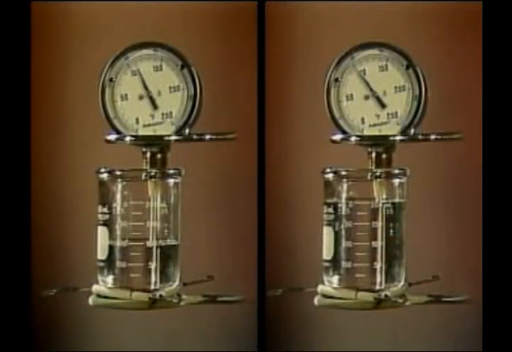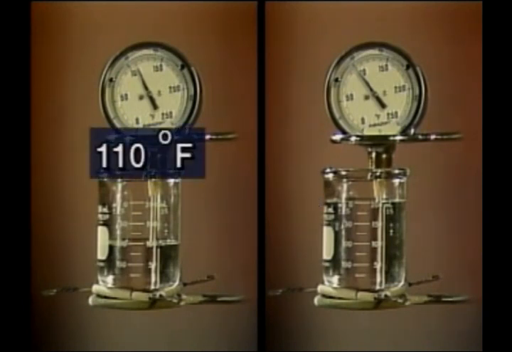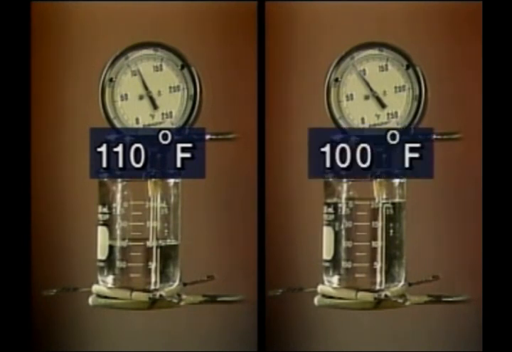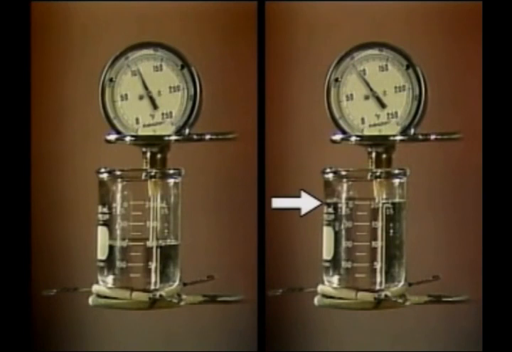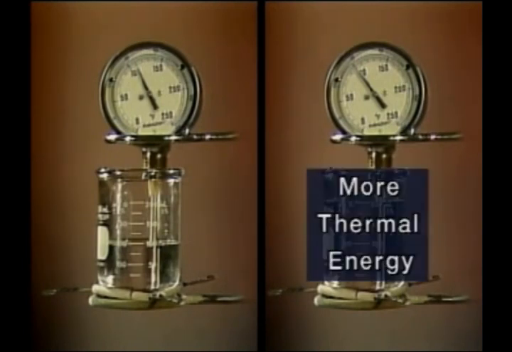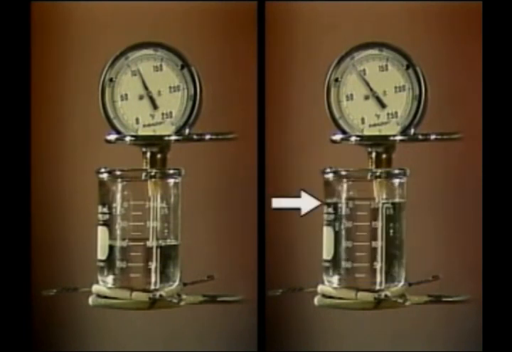We'll use two beakers of water to illustrate the relationship between temperature and thermal energy. This beaker has only half as much water as this beaker. The temperature in the beaker with less water is 110 degrees Fahrenheit. The temperature in the beaker with more water is 100 degrees Fahrenheit. The beaker with more water contains more thermal energy and therefore more heat than the other beaker. Because there's more water, it takes more heat to raise the temperature of this water than it takes to raise the temperature in the beaker with less water.